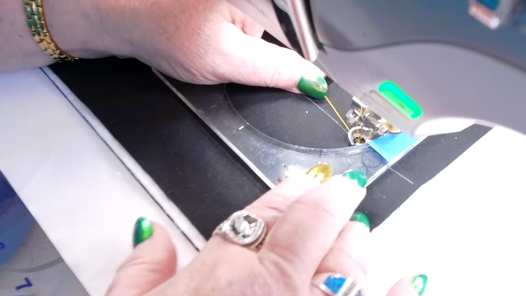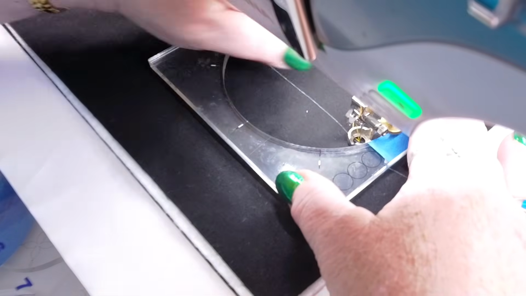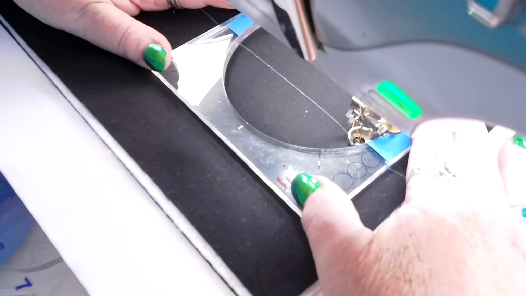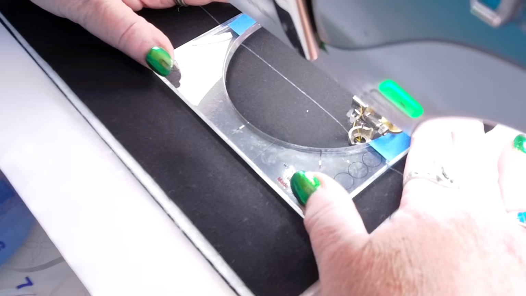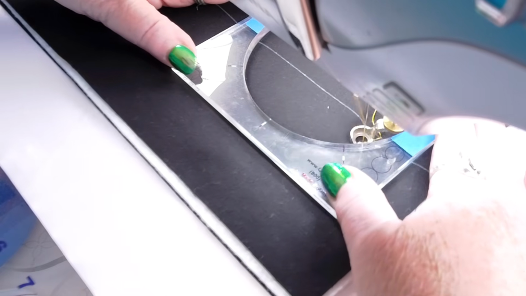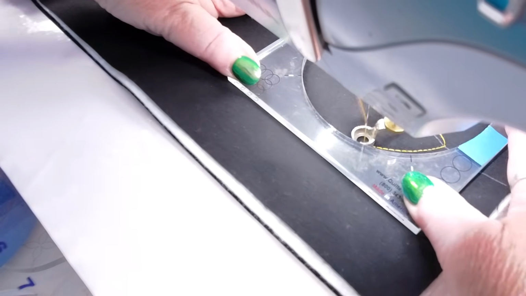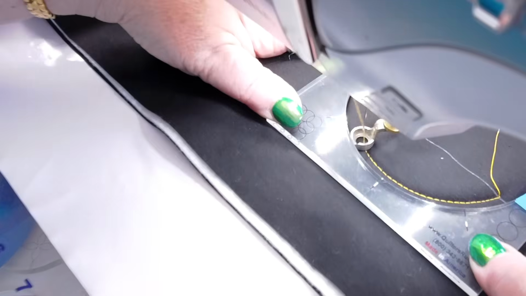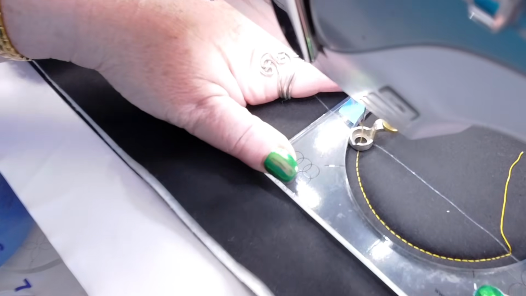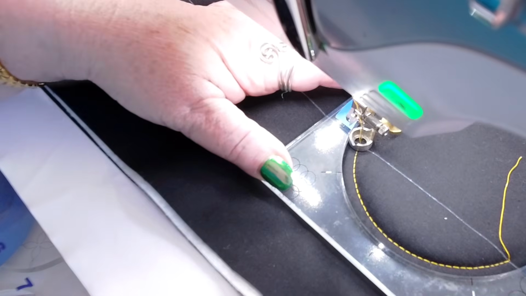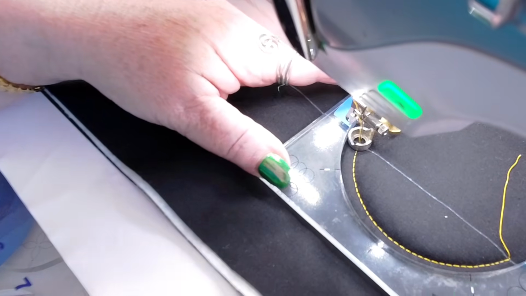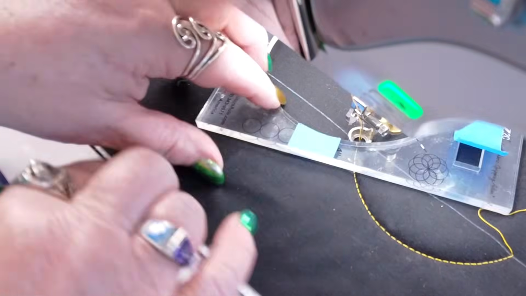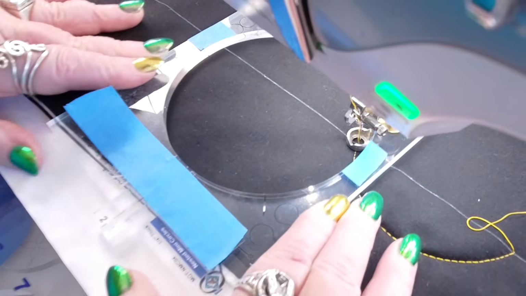Drop my needle and thread. And if I was being good, I'd bring up my bobbin thread, but I'm not going to worry about it today. We're going to stitch from one side of my circle, the arc, to the other side, stopping on the line. Okay? Now we're going to slide the tool, and we're going to flip the tool.